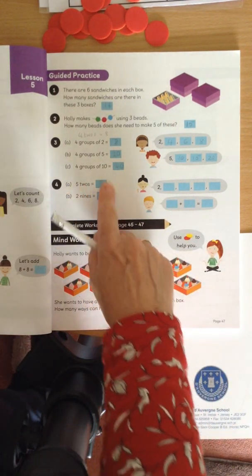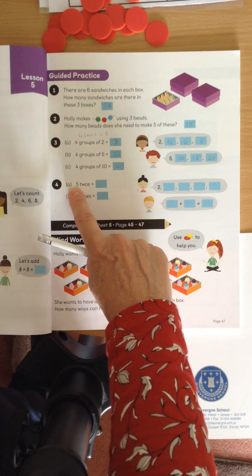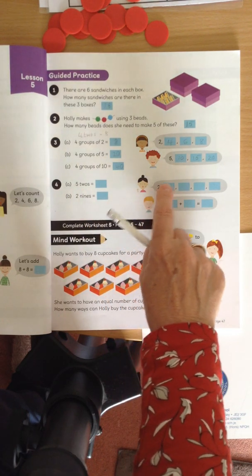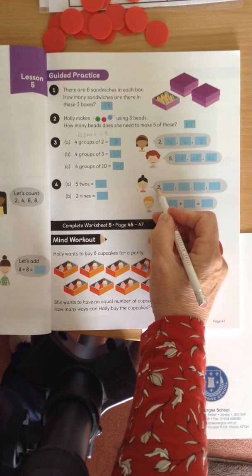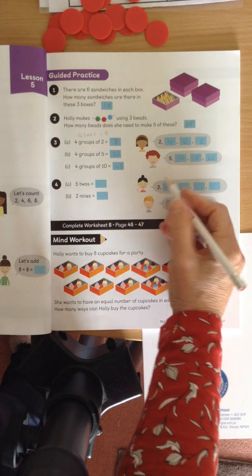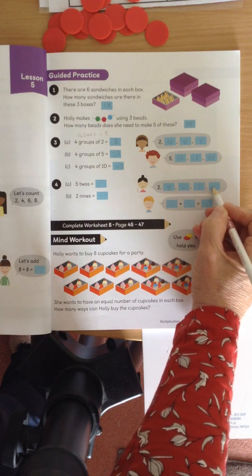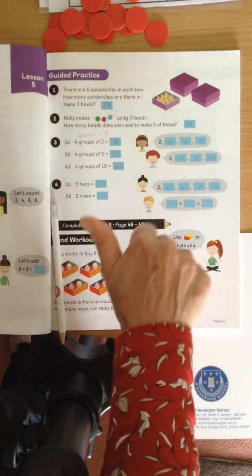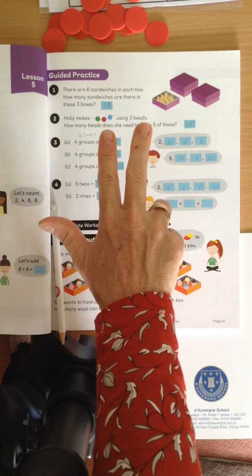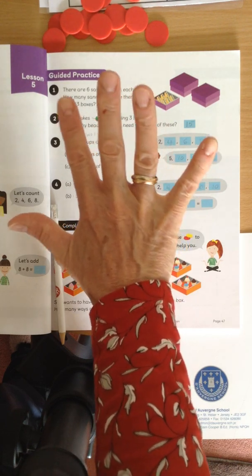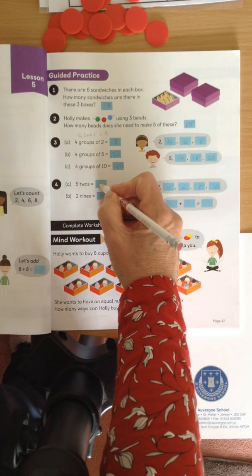Now we've got 2 more here, and we're not saying groups, we're just saying 5 twos. What is 5 twos? Counting in twos 5 times. I think some of you already know the answer. Let's count in twos again together 5 times. 2, 4, 6, 8, 10. Let's try it. 2, 4, that's 2 lots of 2. 6, that's 3 lots of 2. 8, that's 4 lots of 2. 10. 5 twos is 10. Well done.